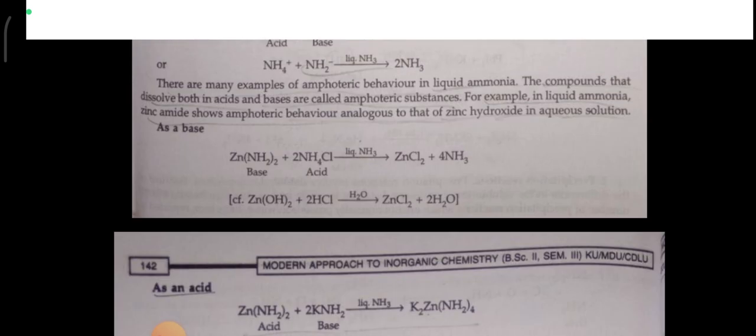There are many examples of amphoteric behavior in liquid ammonia. The compounds that dissolve in both acid and base are called amphoteric substances. For example, in liquid ammonia, zinc amide shows amphoteric behavior analogous to that of zinc hydroxide in aqueous solution.